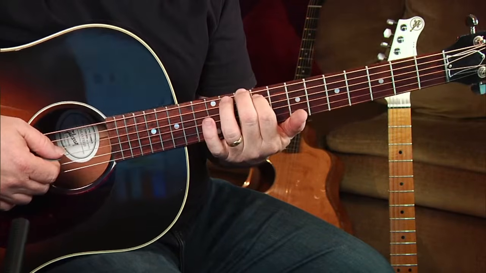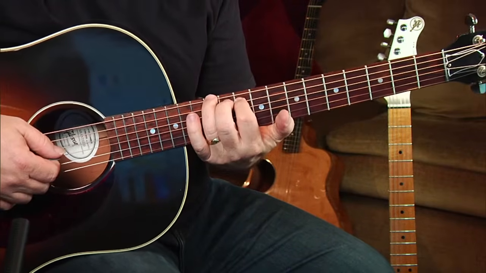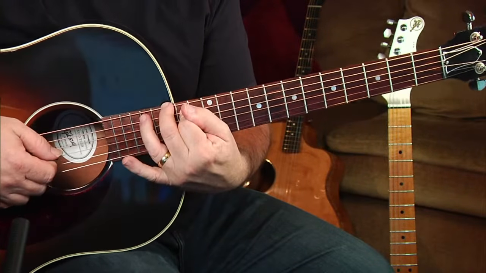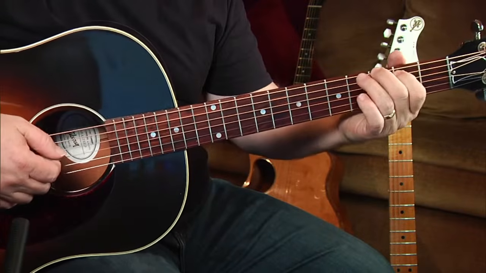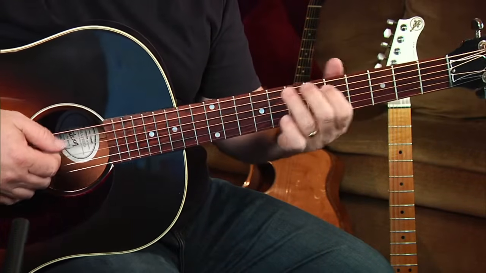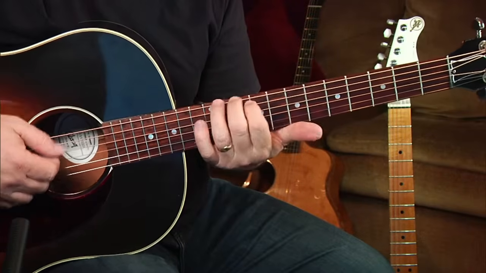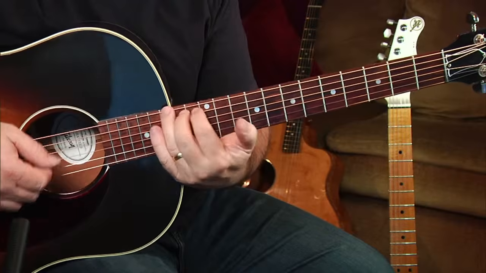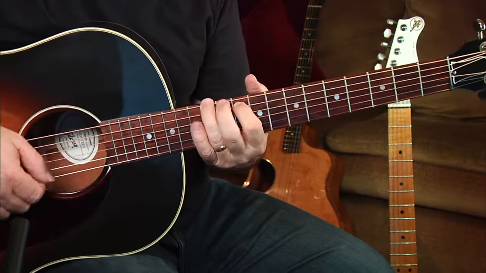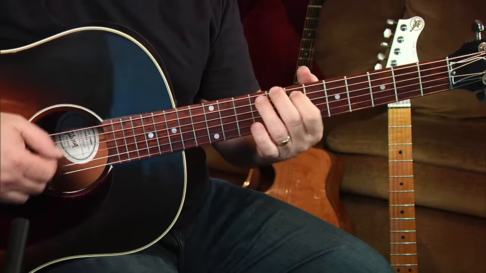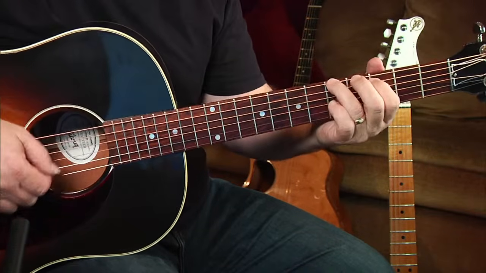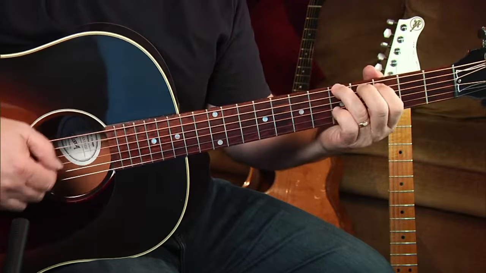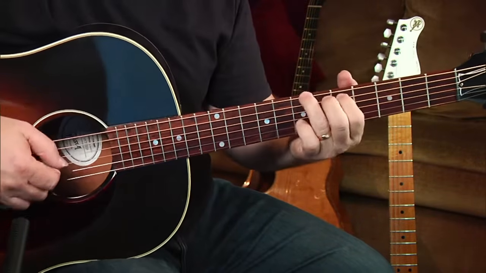D. Just doing whole notes on each. Now we're going to do half notes. Take them up again. And now let's go back down. And it's going to play it again. So I can maybe mess around a little bit. And I want you to try and improvise.